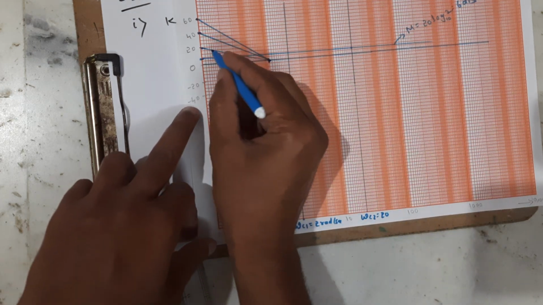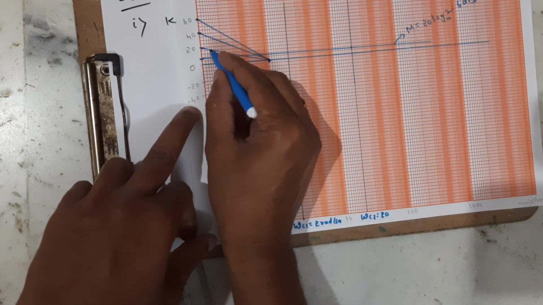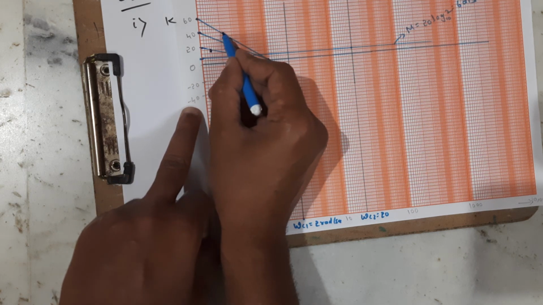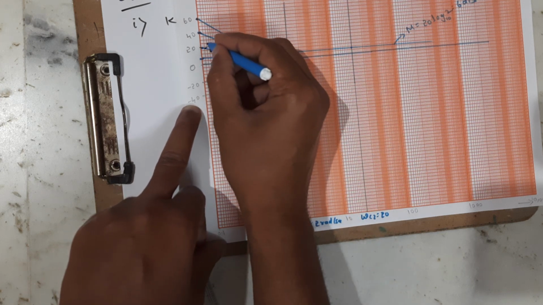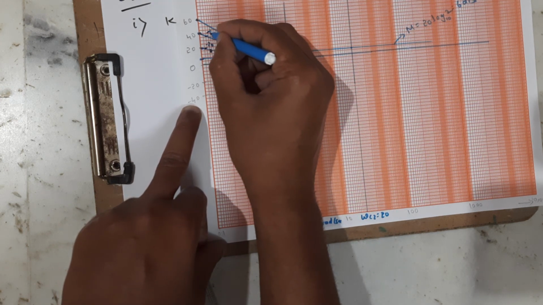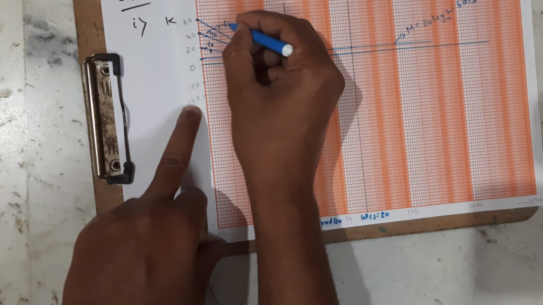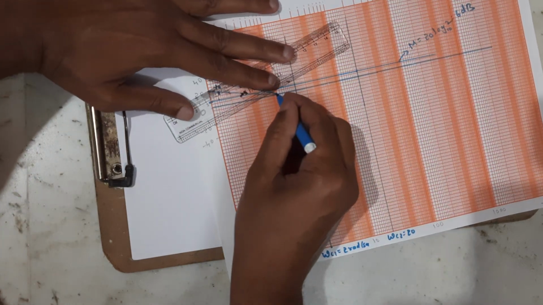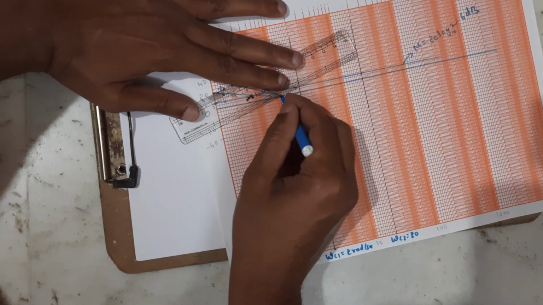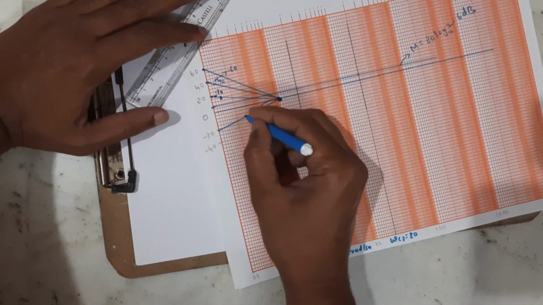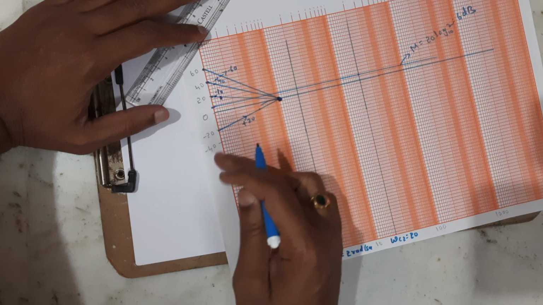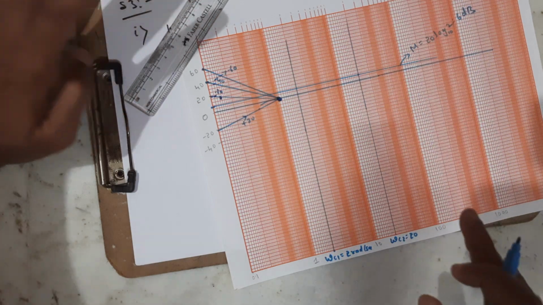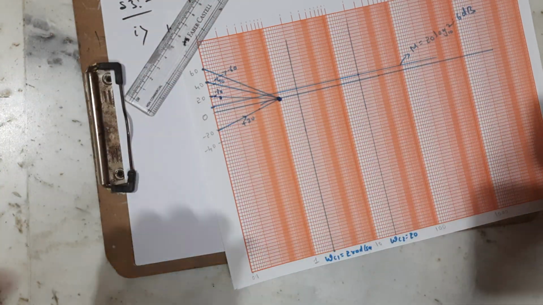So what do these represent? This represents the slope of minus 20. This represents the slope of minus 40. This represents the slope of minus 60. So this is minus 20, minus 40, and this is the slope of minus 60 dB. In the same way, if I draw it from here to here, this is a slope of plus 20 dB. This is a slope of plus 40. It is moving upwards, right? If the slope is moving upwards, then it is plus. If it is moving downwards, then it will be negative.